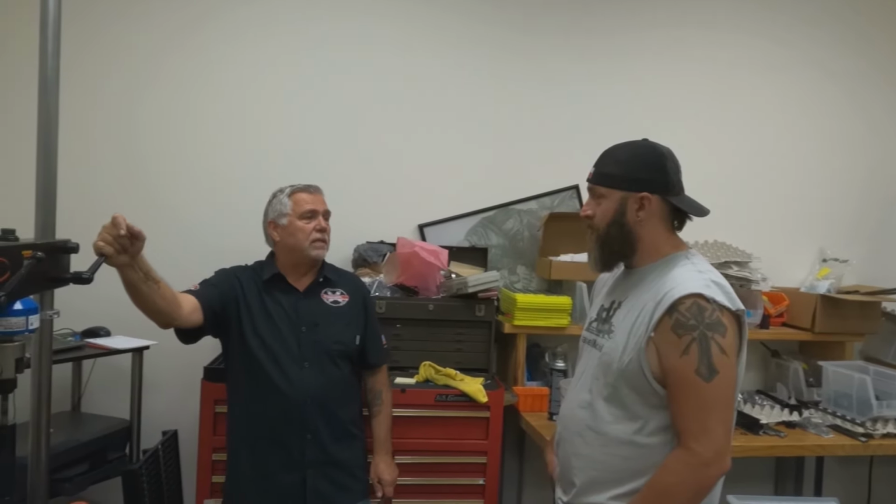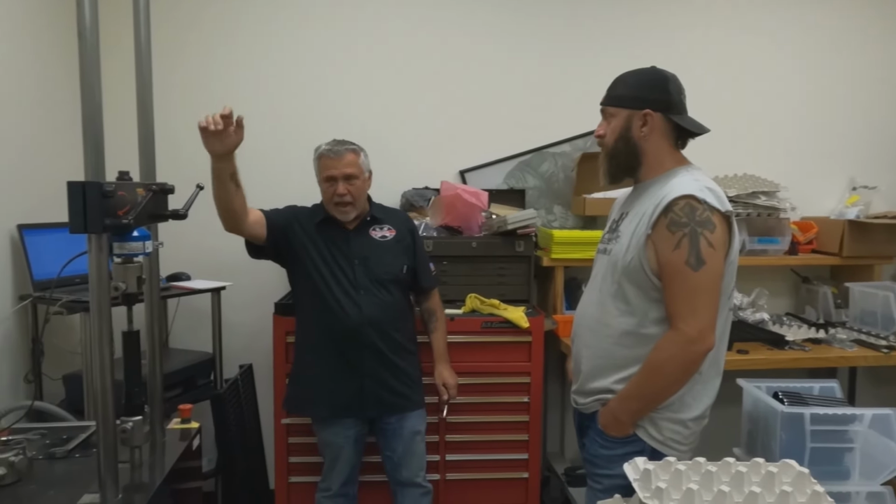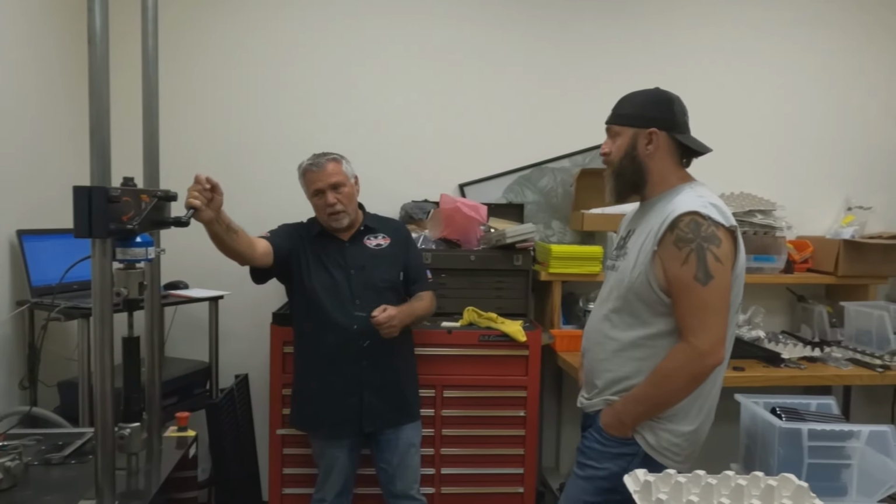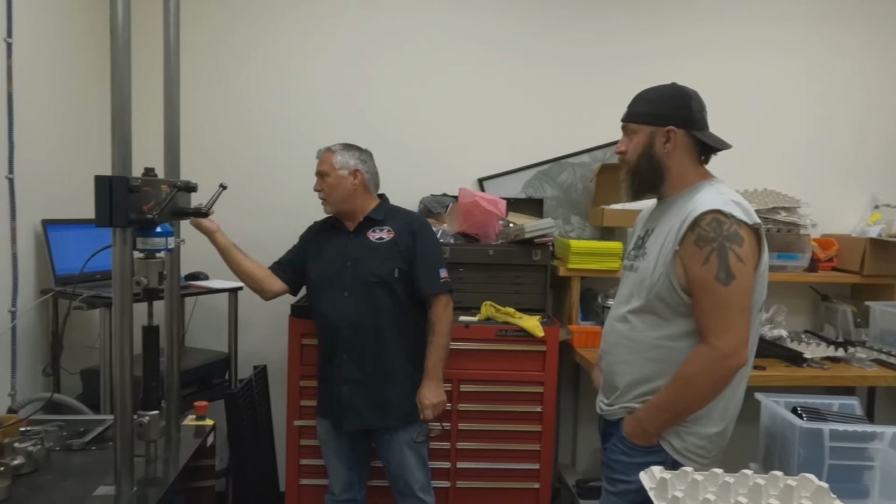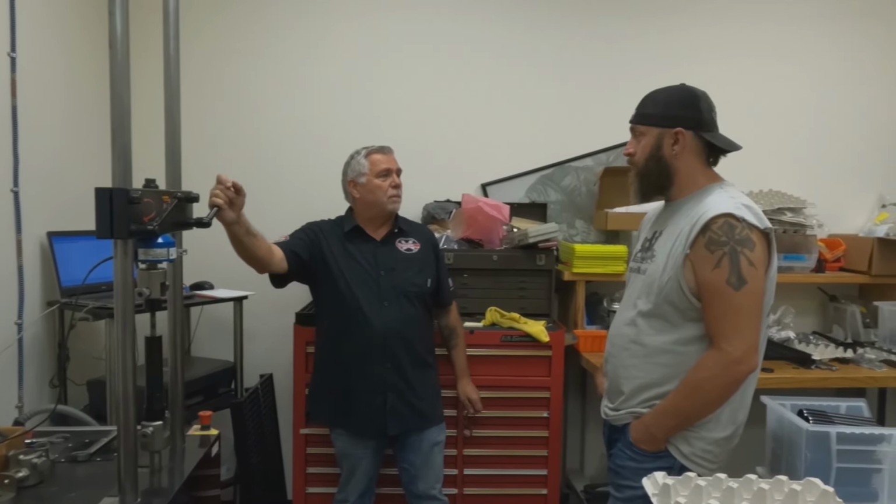You can look at a graph and tell if the shock is low on oil, if the gas pressure is incorrect, if the piston nut's not torqued correctly, if the valving is off. And again, every single race team, every single NASCAR team on the planet has one of these. Every single top-notch motorcycle racing team has one of these, okay? Because when you make a shock change, you need to document: did that do what I wanted it to do?